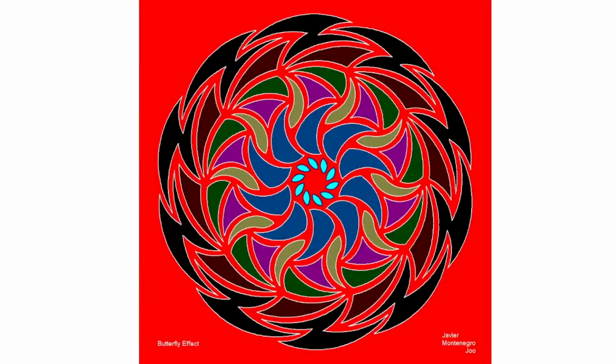I named this image the Butterfly Effect. Butterfly effect is the name of a physical phenomenon where an ultra-small change in the conditions at the beginning of a dynamical system drives it towards a very different result.